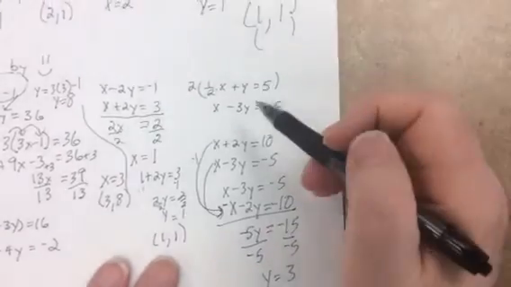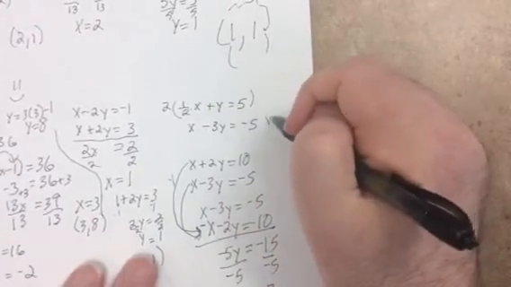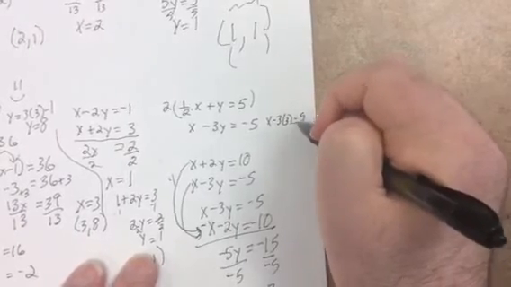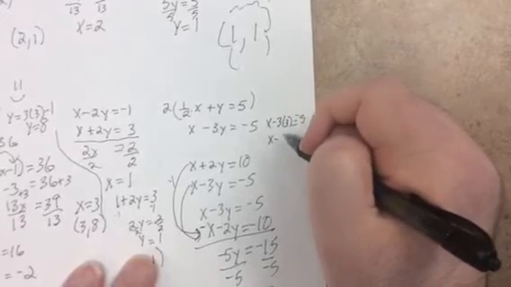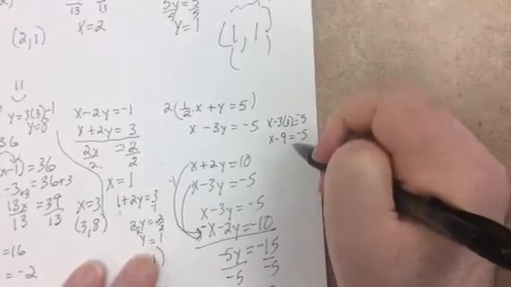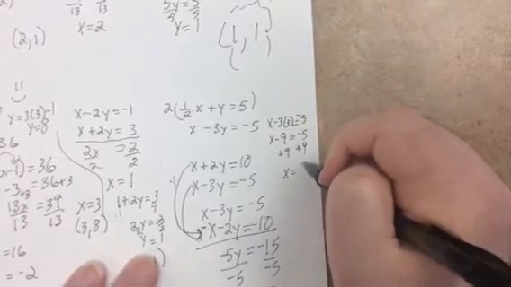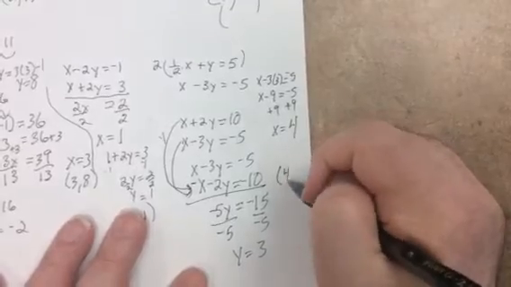Now I'm going to take that and I can put it in here or here. I'm going to put it in here. So x minus 3 times 3 equals -5. And then this is minus 9. Equals -5. So add 9. So x equals 4. So the answer is 4, 3.